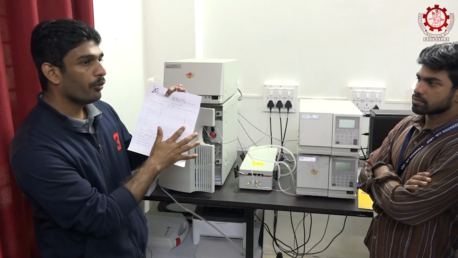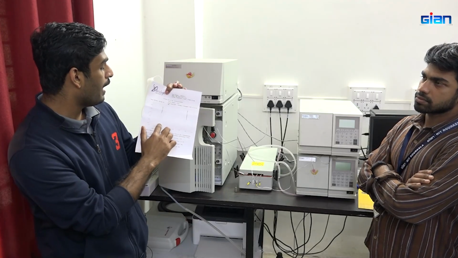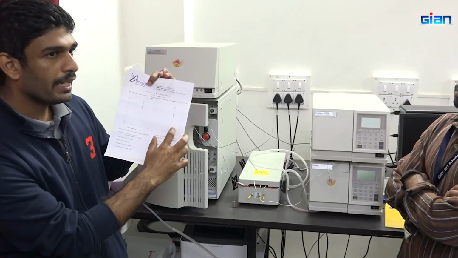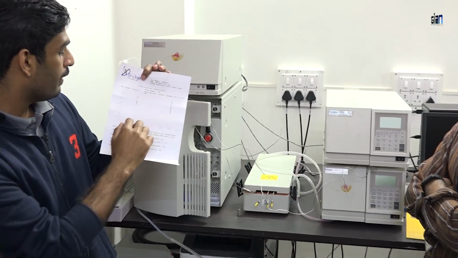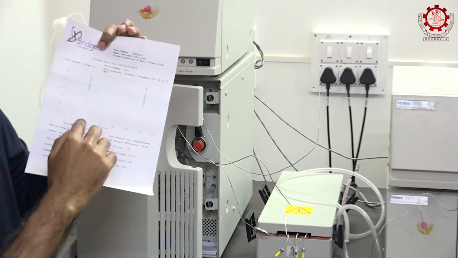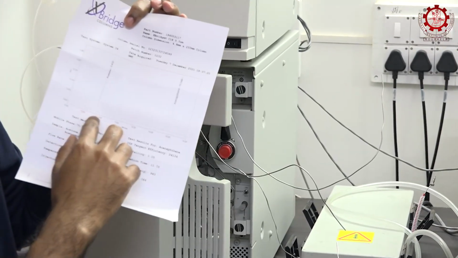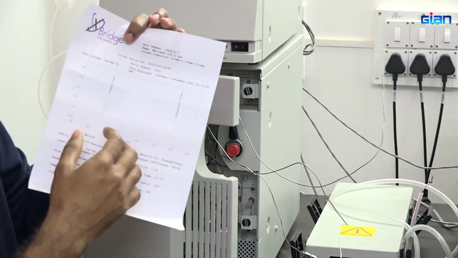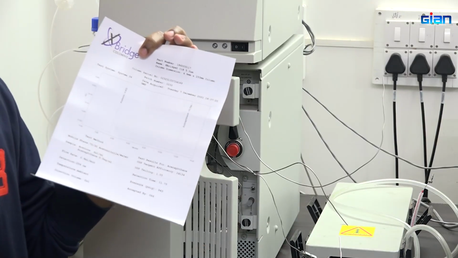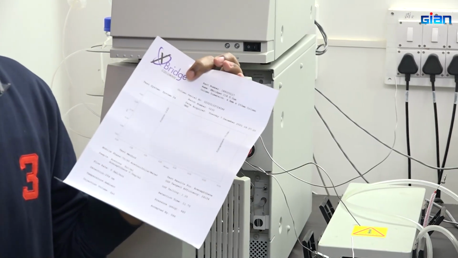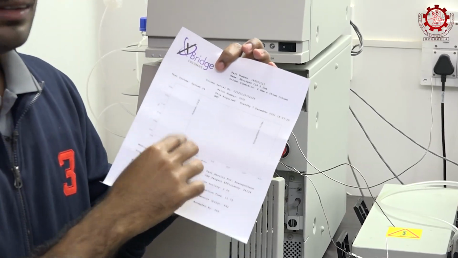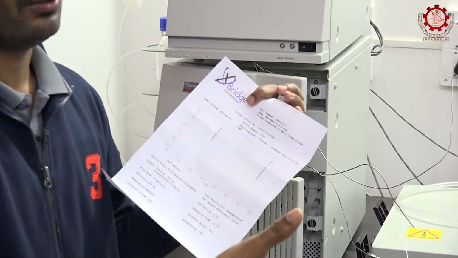These two compounds each give a peak, and the time in minutes is nearly 3.5 or 3.8, in that range. Whichever compound gives a peak at 3.5, we can easily assure that it is acetone.